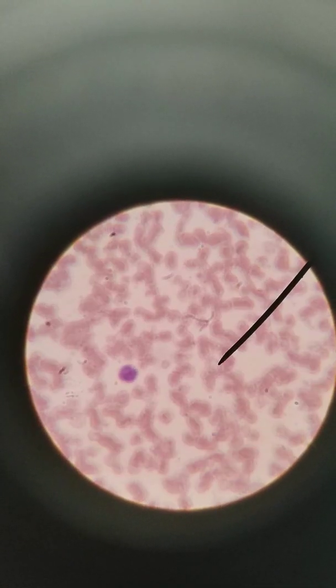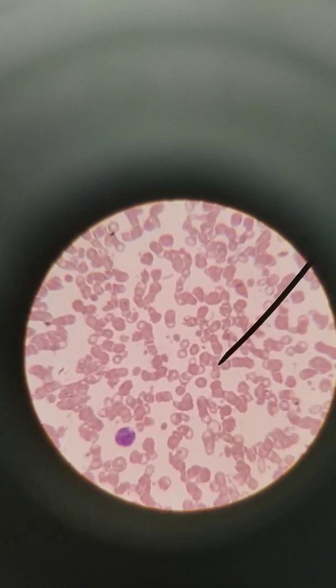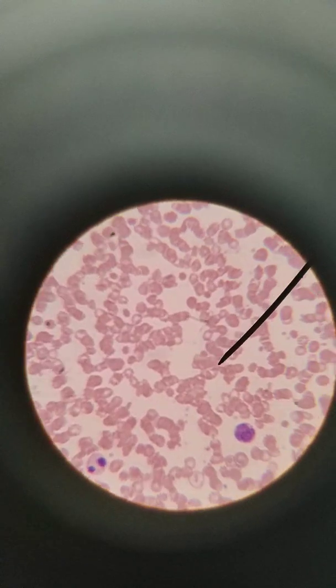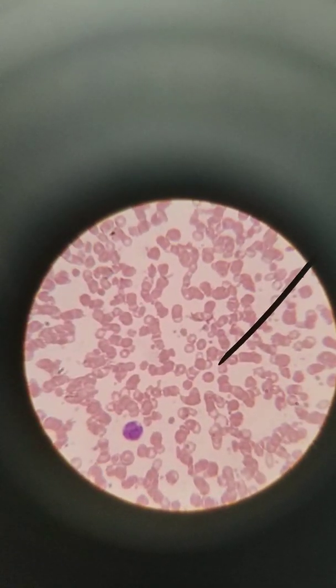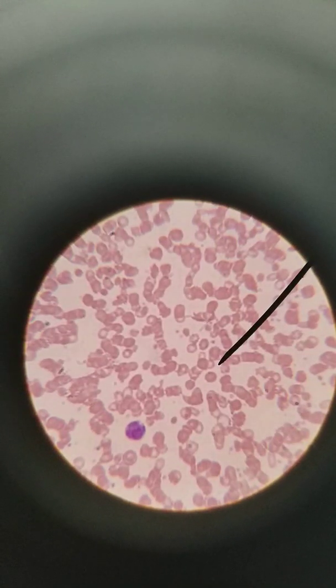One thing that can commonly lead to this is iron deficiency. These ones are especially small, so these are good examples over here. Iron deficiency can lead to microcytic hypochromic anemia. So this is an example of that.